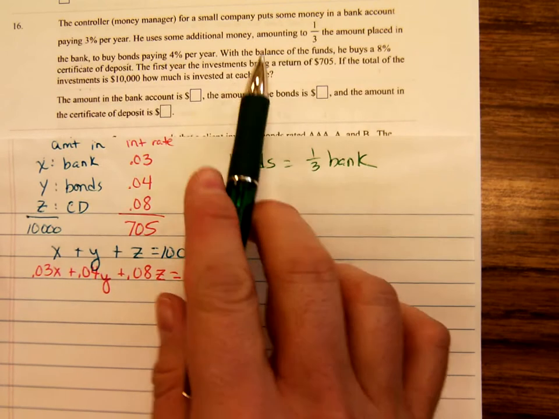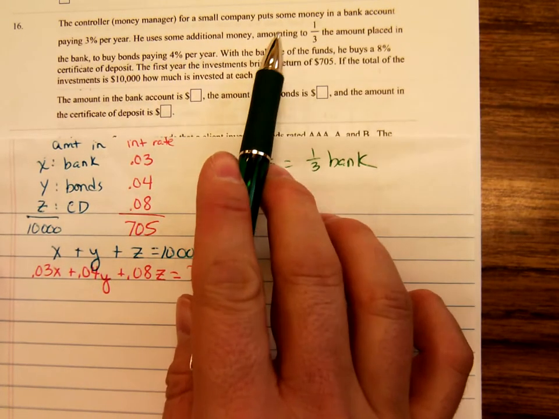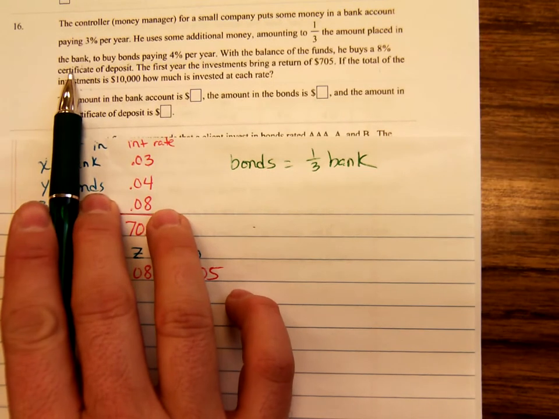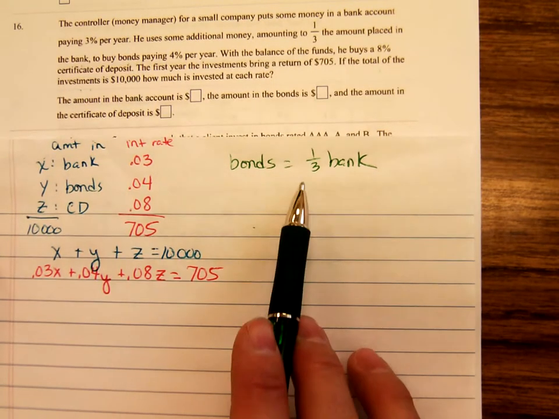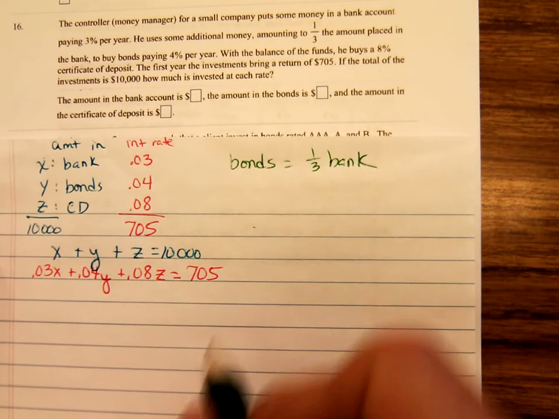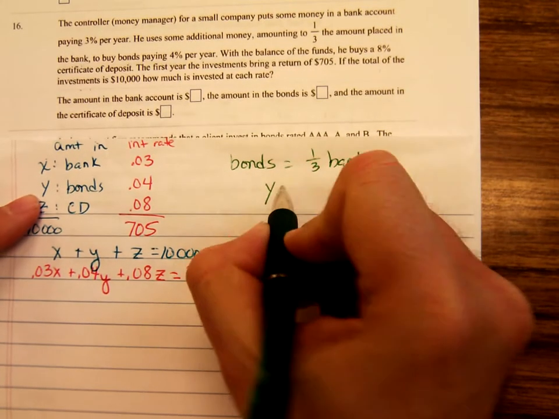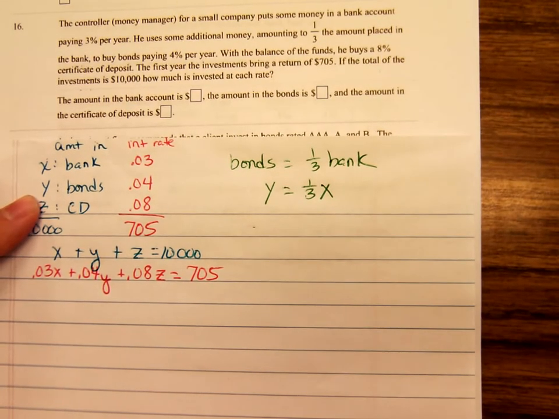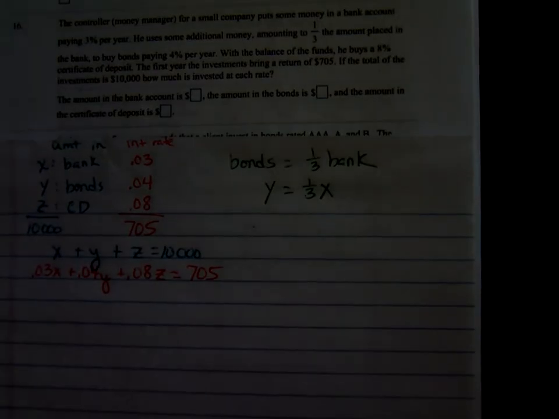He uses some additional money amounting to 1/3 the amount placed in the bank. So 1/3 of the bank money is the amount that he's investing in bonds. So Y equals 1/3 X. That's not how we're going to write it. We want the X, Y, and Z's all lined up.